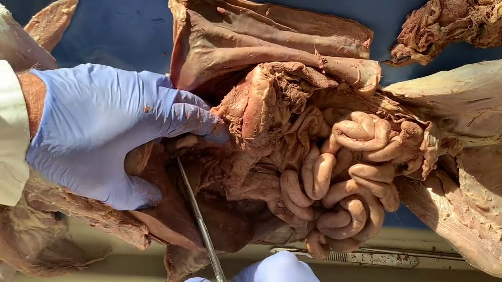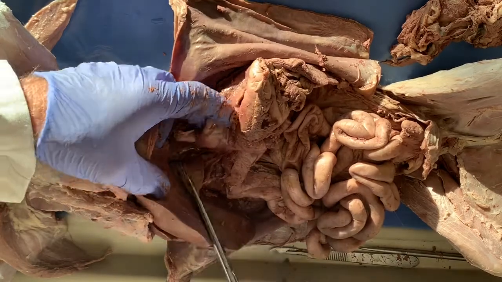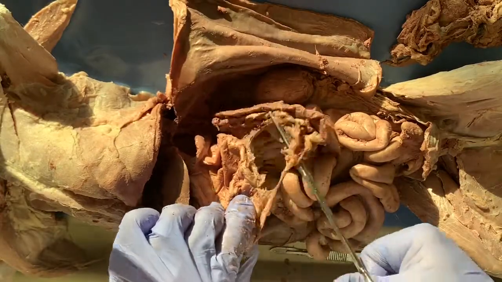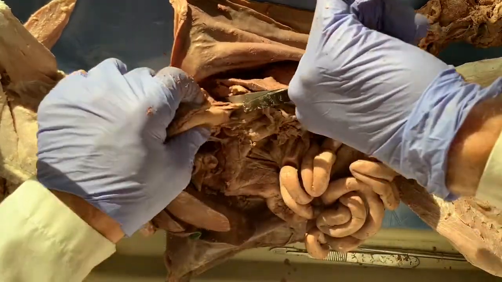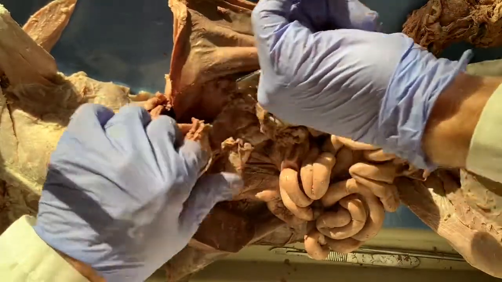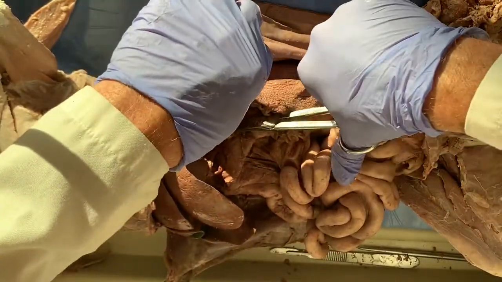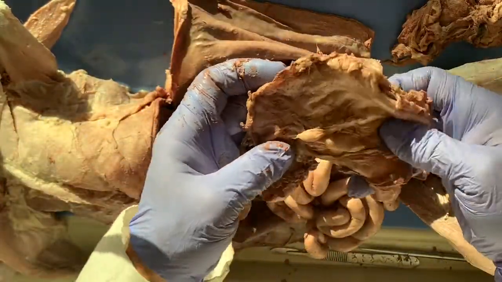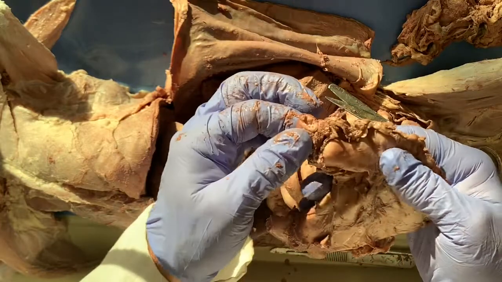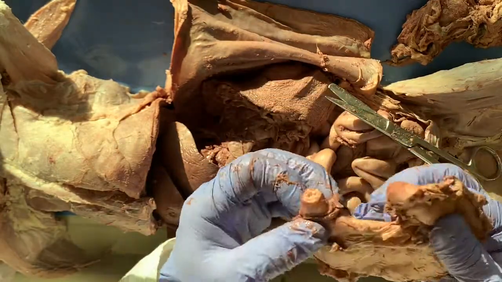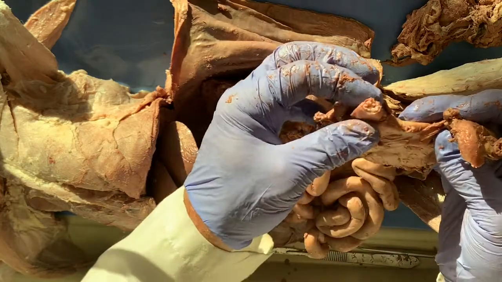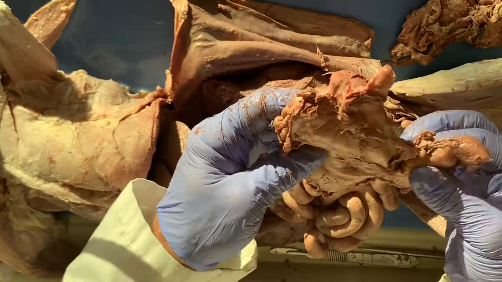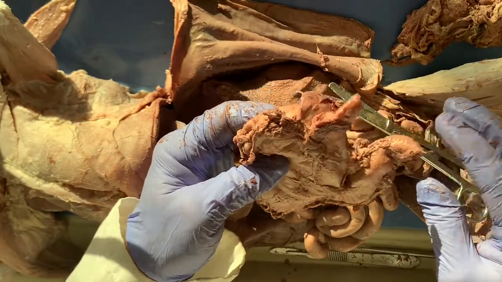Okay, there it is coming into the stomach. It's about as high up as I'm going to be able to get it. Then I just have to disconnect it from the omentum and the other connective tissues. And then there it is. This is the esophageal end right here, and this is the duodenum and the pylorus, where it comes out into the intestine.